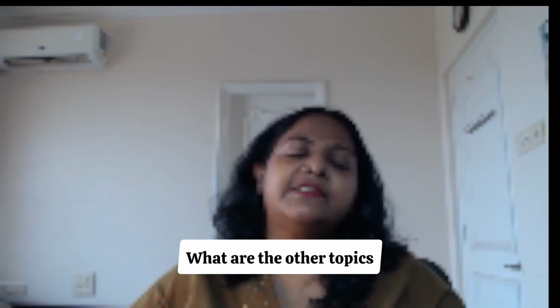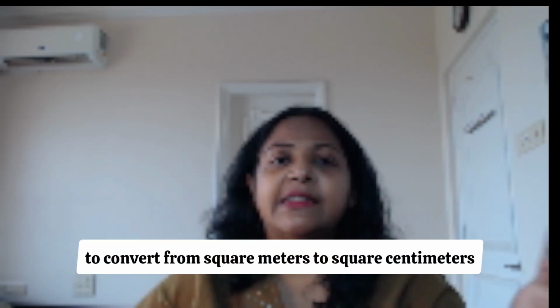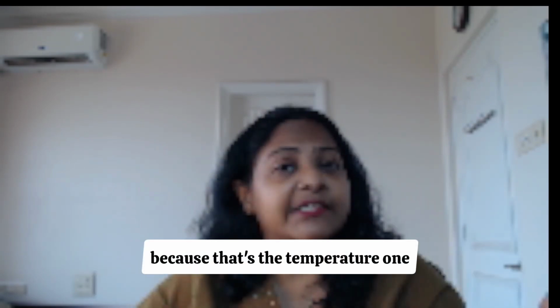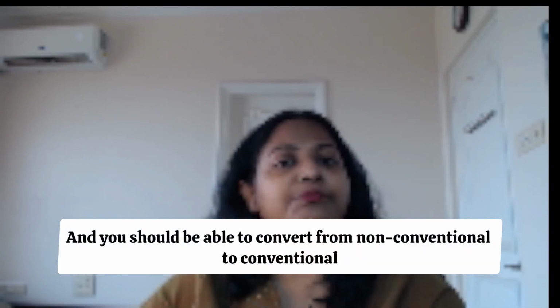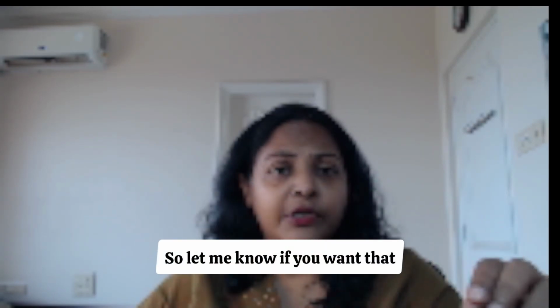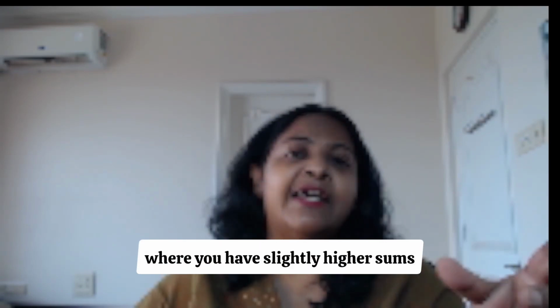What are the other topics that can come from here? You could be asked in paper 2, for example, to convert from square meters to square centimeters. So you just have to multiply that. You should also be able to convert from Celsius to Kelvin because that's the temperature one, and you should be able to convert from non-conventional to conventional. So let me know if you want that. I can always make another video totally for paper 2 where you have slightly higher sums.